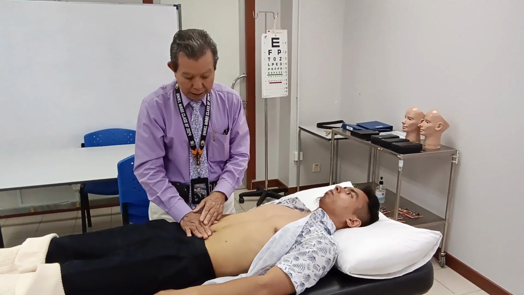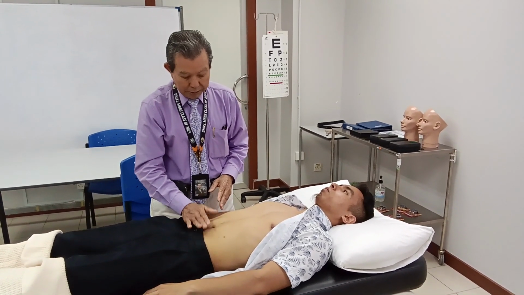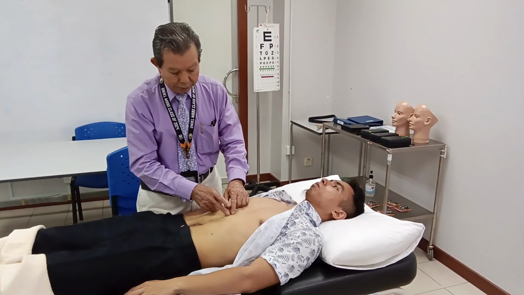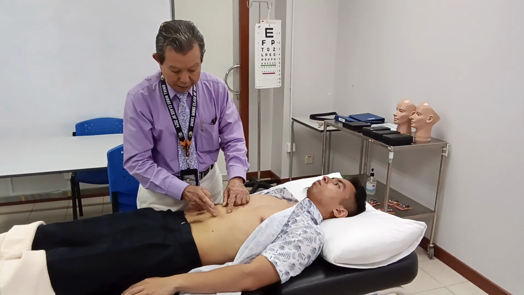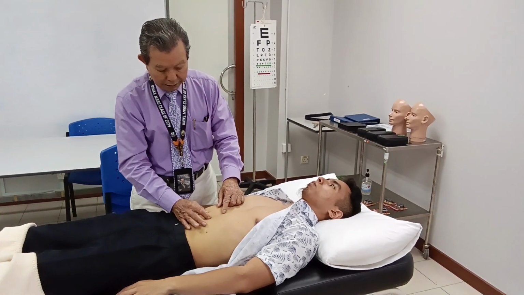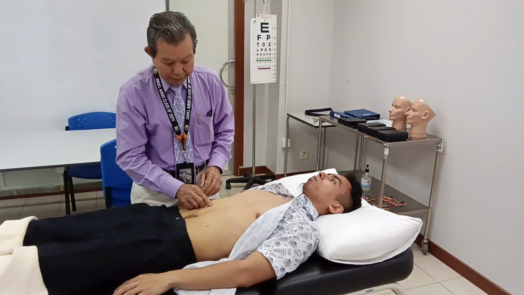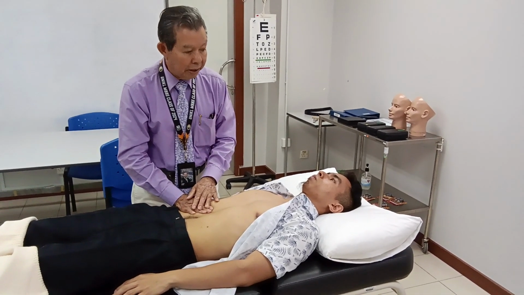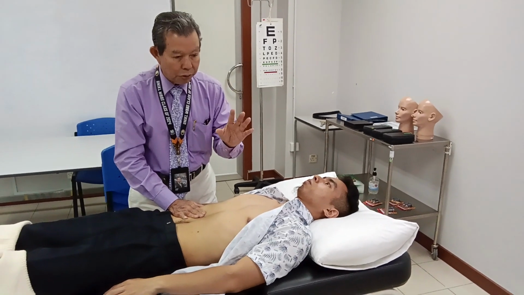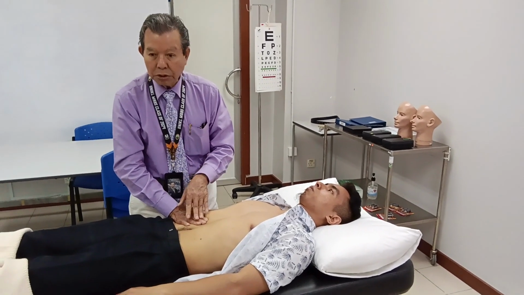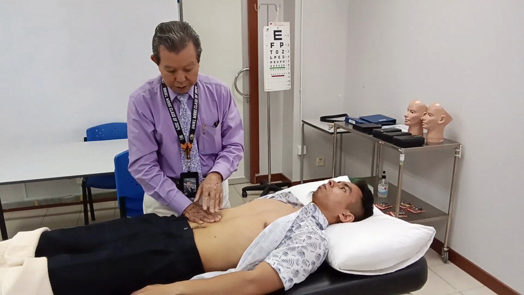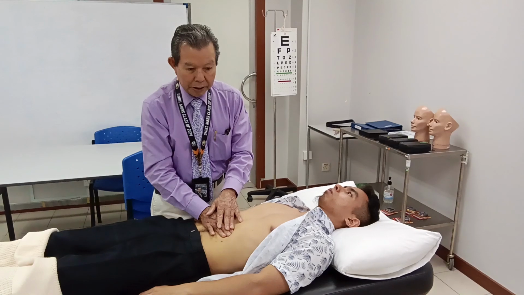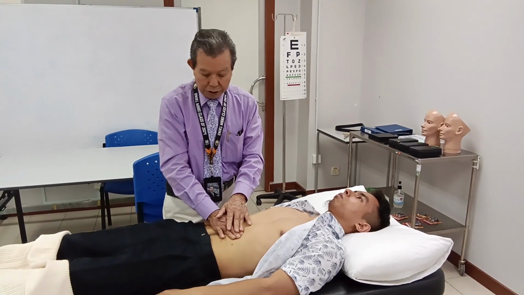That's all. Another one, apart from intestinal sound, we can listen to renal bruit. So here we have the xiphisternum and then the umbilicus, midway about 3 centimeters laterally. We can keep the funnel here and then listen. If you can hear a little bit of a thrill and bruit, that's called renal bruit because of renal artery stenosis. That is for the right side. On the left side, that is for the left renal bruit, if there is renal artery stenosis.